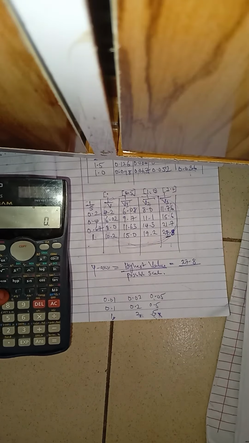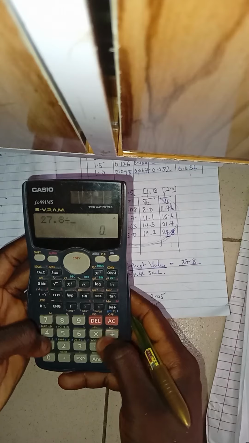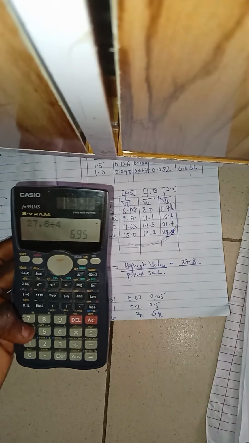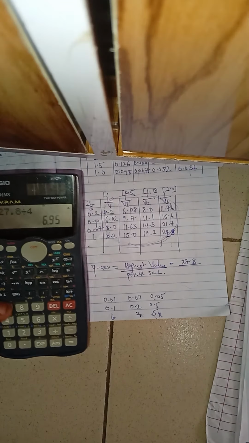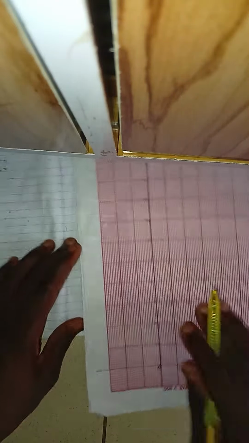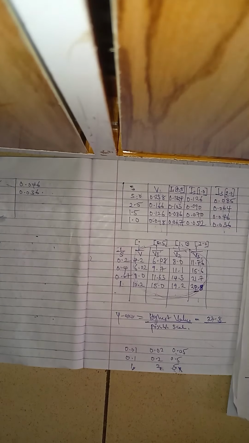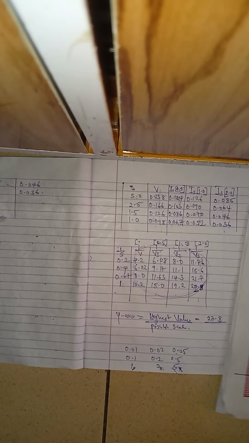So what will I do? I will generate another value. Let's say I try 4. So 27.8 divided by 4 is giving me 7 buses. Okay, 7 buses is still okay. So let's work with 4. We're going with 4 now.